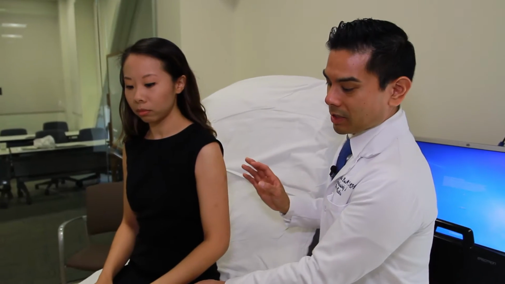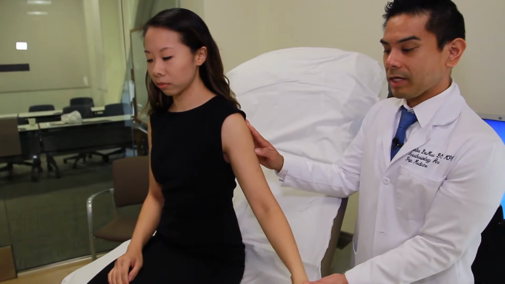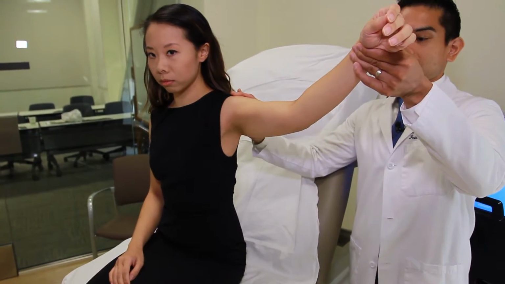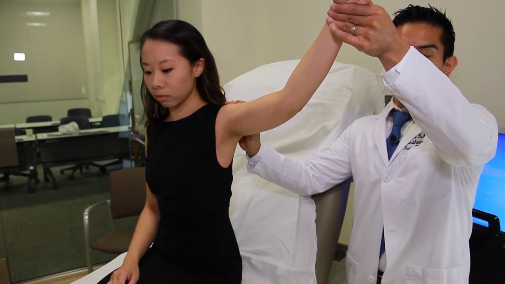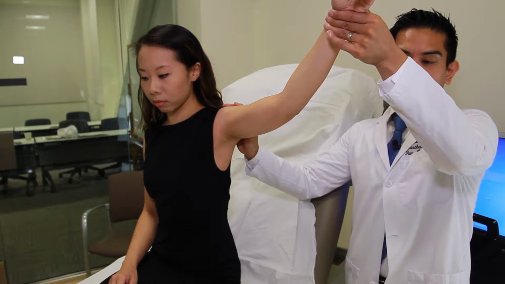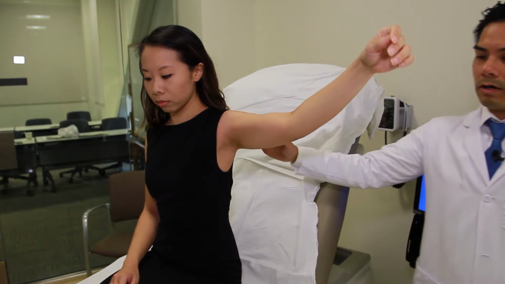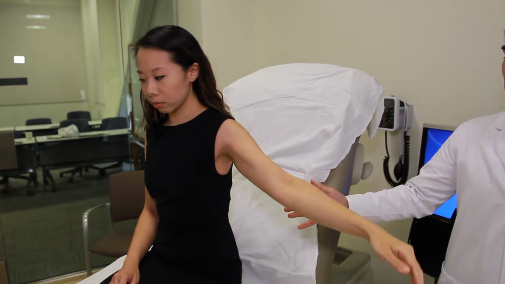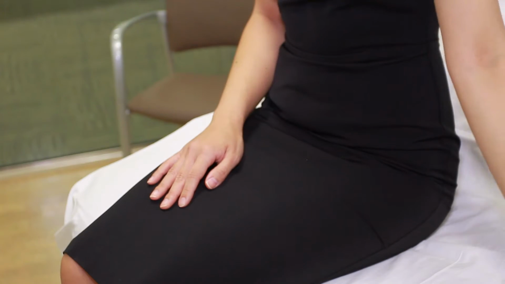In the drop arm examination, I will actively lift the patient's arm up, and then I'm going to remove my hold on her arm and ask her to slowly bring her arm down along her side. Okay. That was normal.